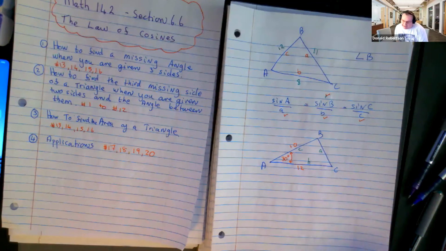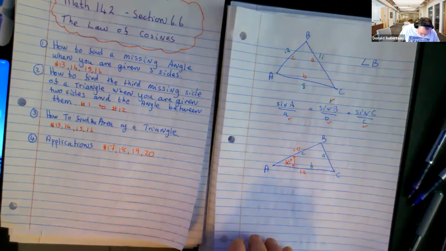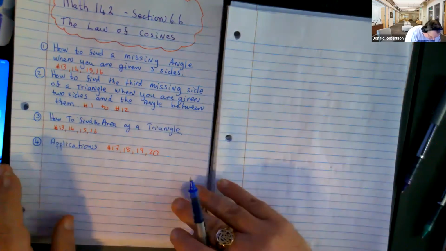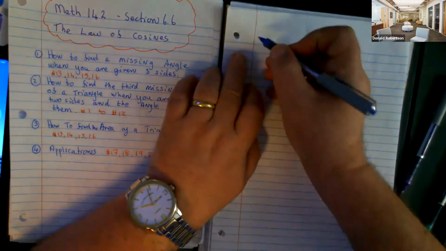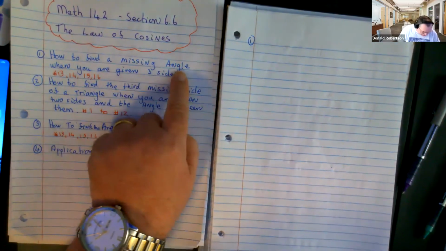They kind of knew that when they were doing triangles, there were certain combinations of information that they couldn't use the sine rule on. And so they had to figure out how to solve that. And that's where the cosine rule comes from. So let me show you the first kind: how to find a missing angle when you're given three sides.